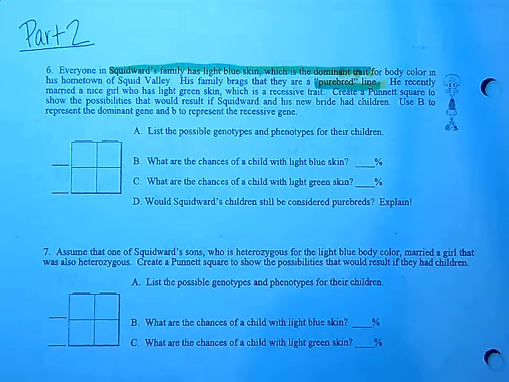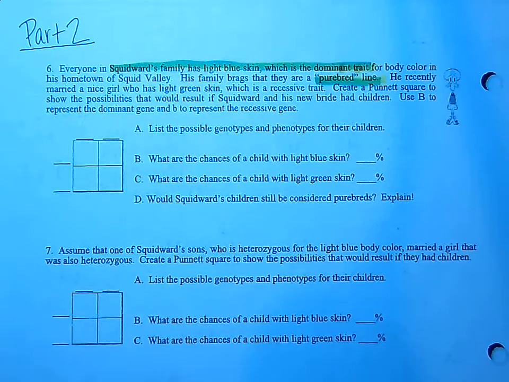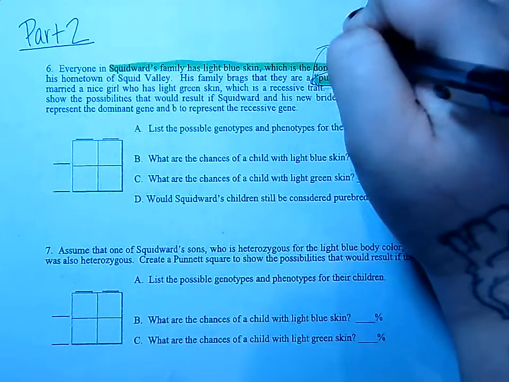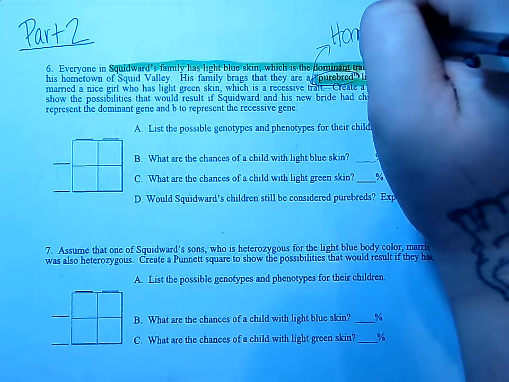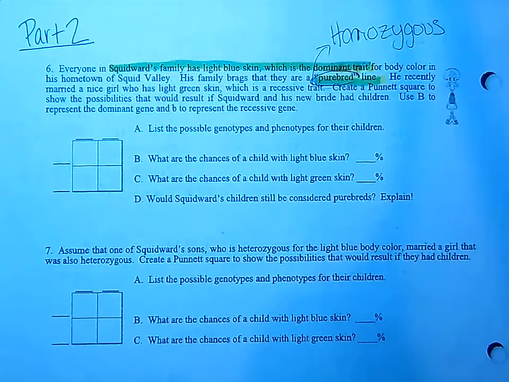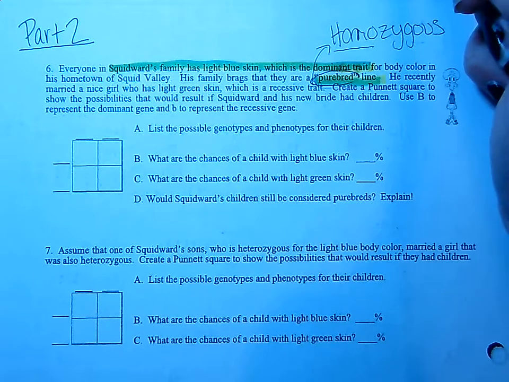There's a new vocab word, purebred. Purebred means homozygous. Remember that the prefix homo means same.